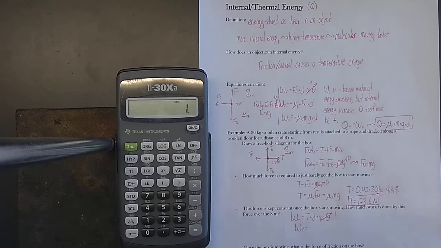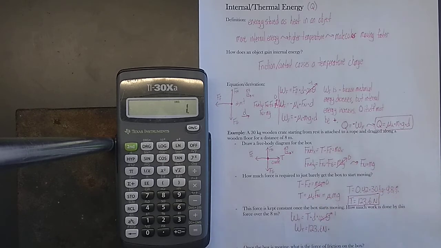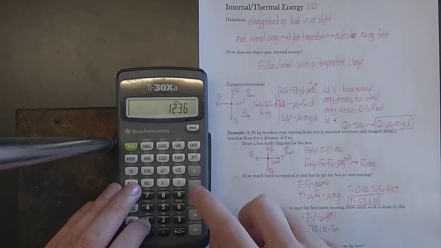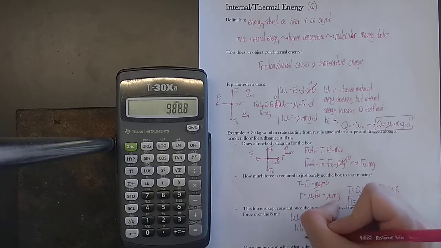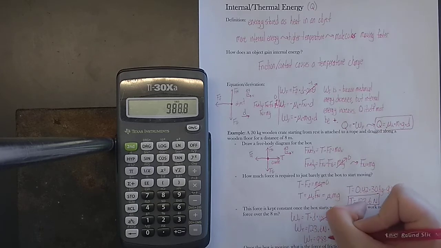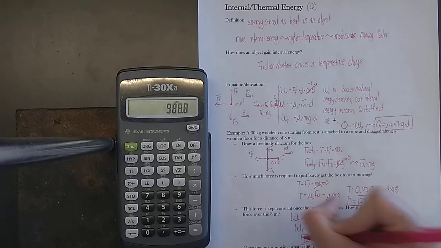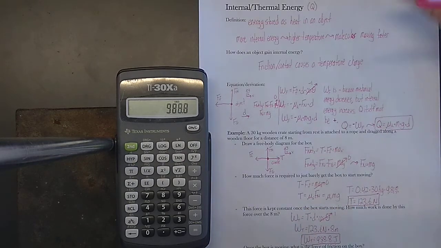The work done by tension is therefore 123.6 newtons times the displacement of 8 meters. The work done by tension over this 8 meters is 988.8 joules. Remember what work is. That means that's how much energy is transferred into the system of the box.